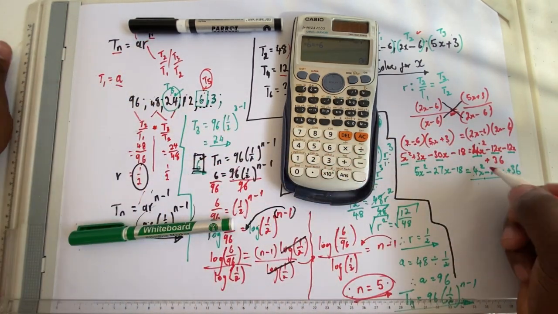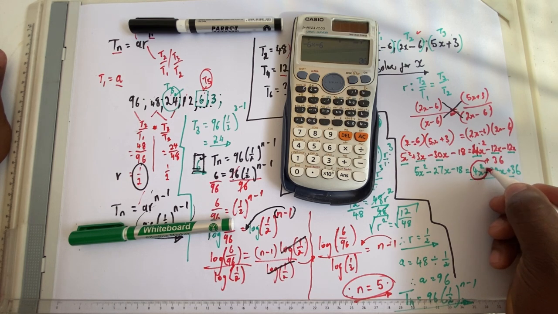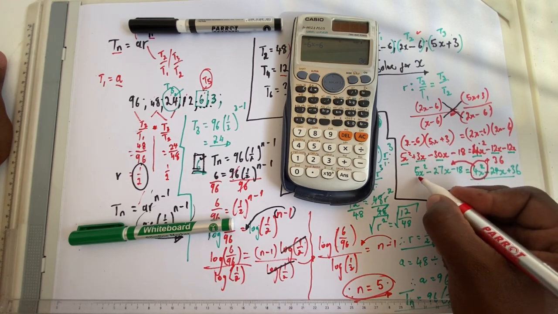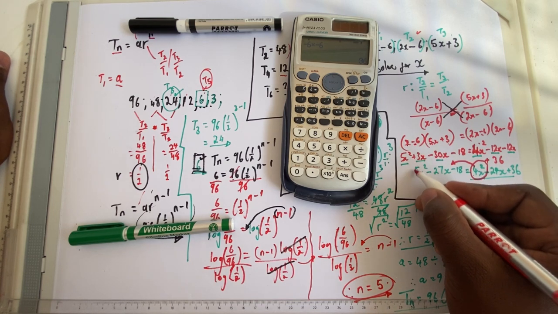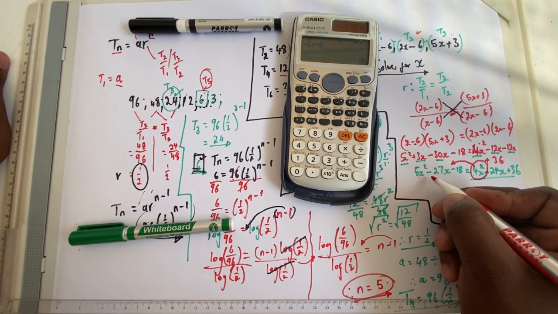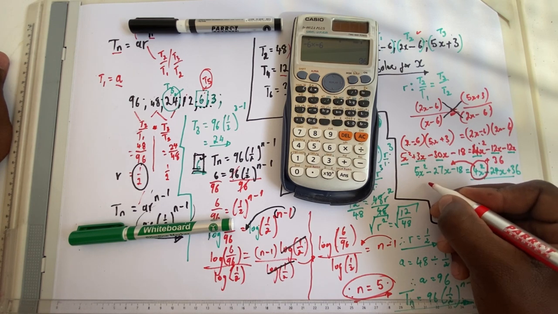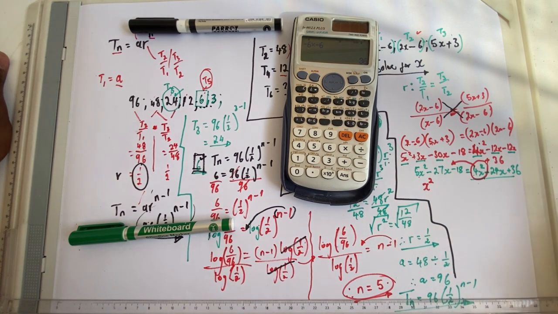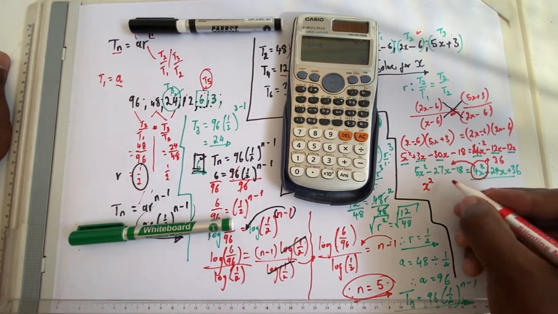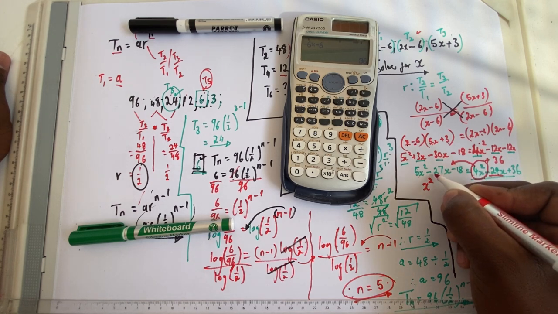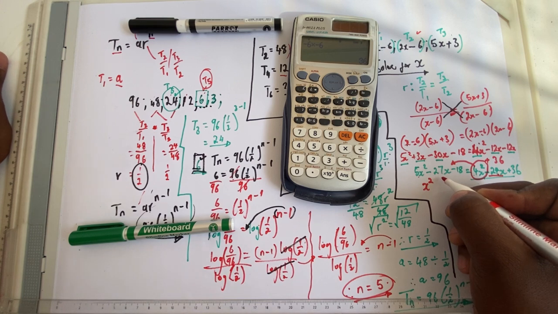Let me use a different color marker. Here, if I have this one, 4x to the power 2, take it to that side, what do I get? Its like term will be this one. So we're going to be having 5x squared minus 4x to the power 2. So I'll end up with what? X squared, like that. Now this one, I'm going to be having negative 24. I take the negative 24 to the other side, it becomes positive.